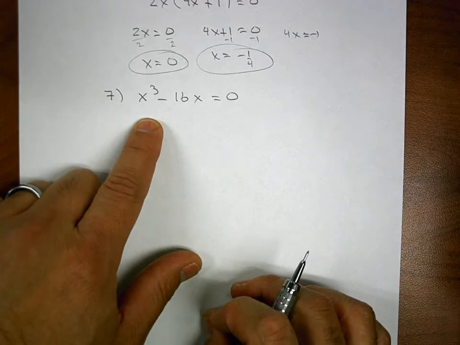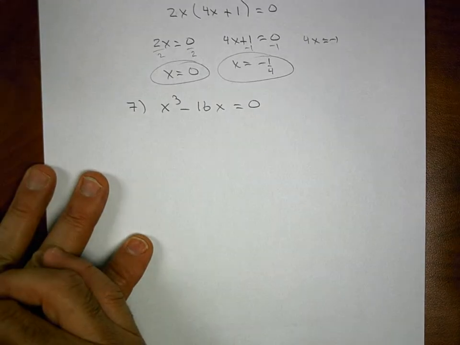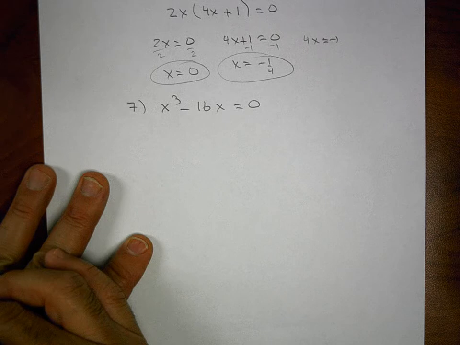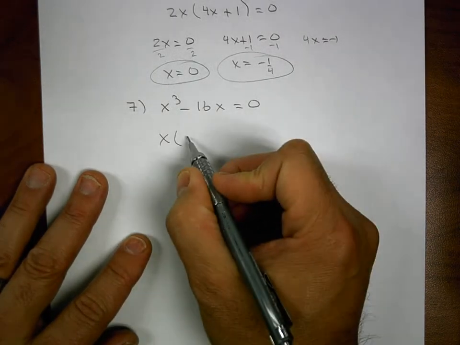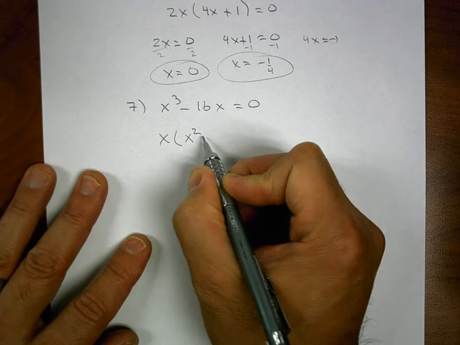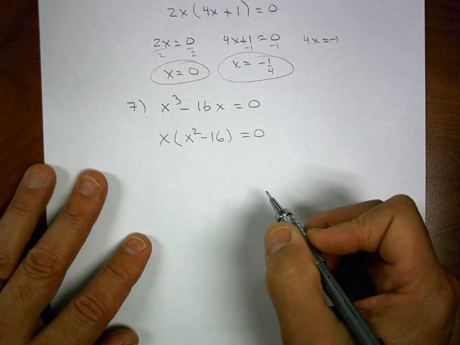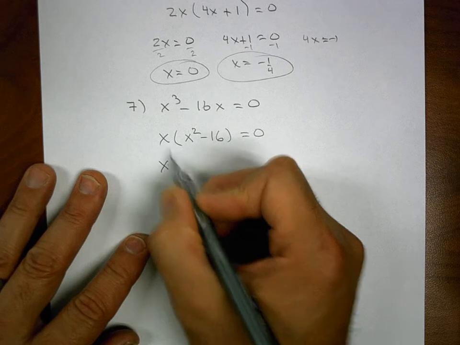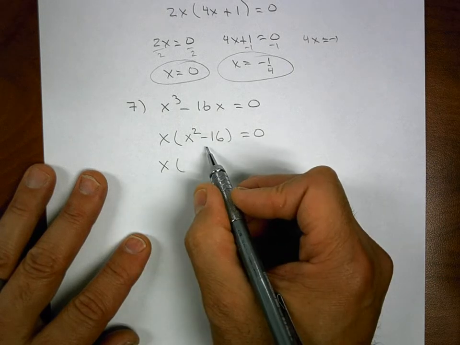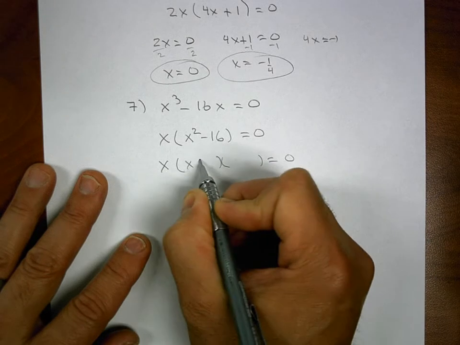So how many answers are we going to have? 3, the highest exponent. Okay, so how are we going to get these 3 answers? Factor a GCF of x. What do we have left? Minus 16 equals 0. Keep the x there. And this factors, right? Isn't this a difference of 2 squares? So what does that end up being? x plus 4, x minus 4.